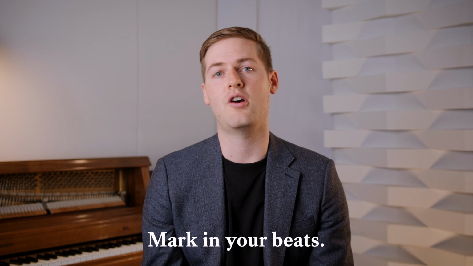If you read music, it's also really helpful if you mark in your beats. So what you'll do is you'll draw a line through every single beat. And this is really helpful if the music is very complicated or you have to learn it really fast. I do this all the time because you can see how many notes you have to fit in before the next beat.